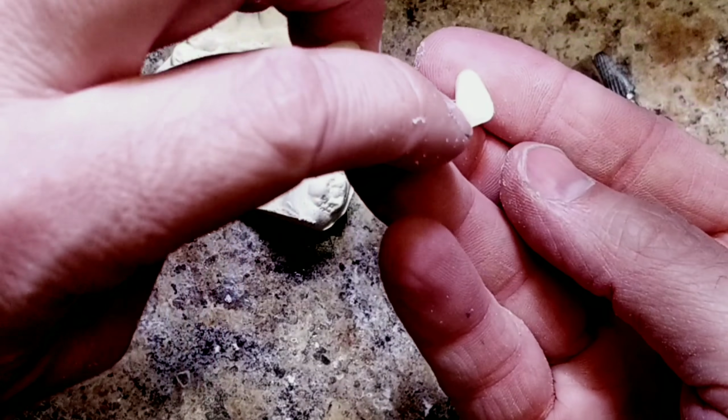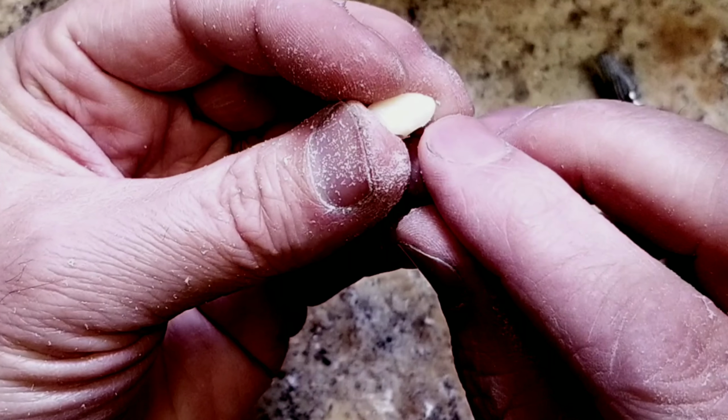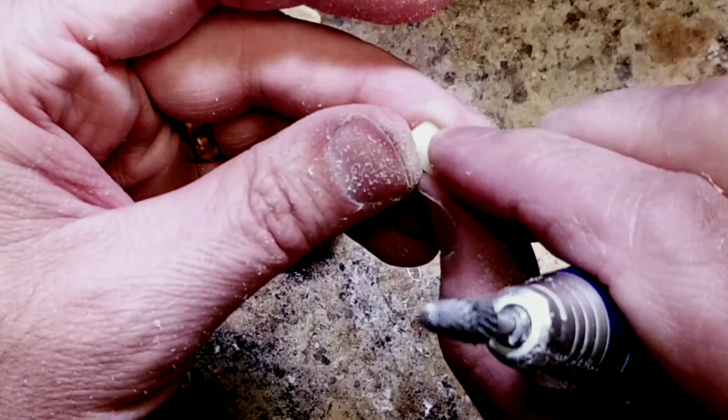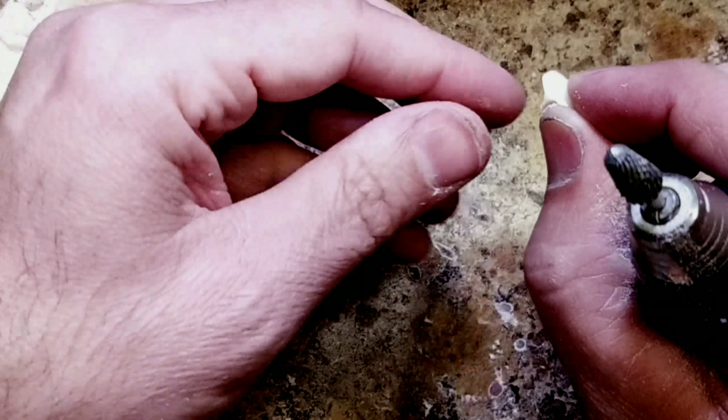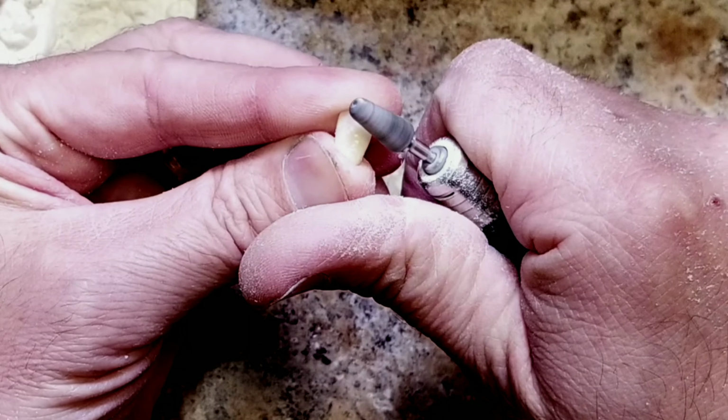a lateral has a flat surface, and a canine has a grooved surface that's raised. We want to flatten this out. So we're going to hold the tooth nice and tight and remove that.